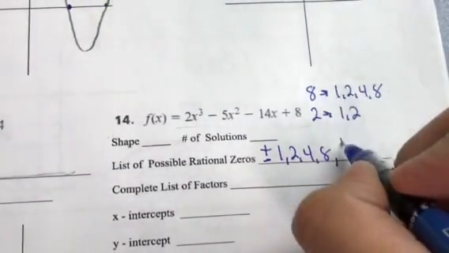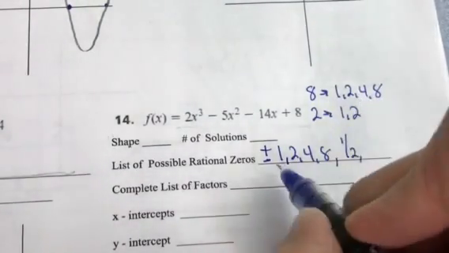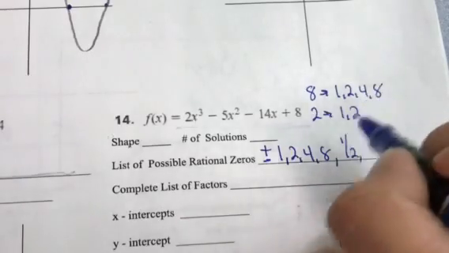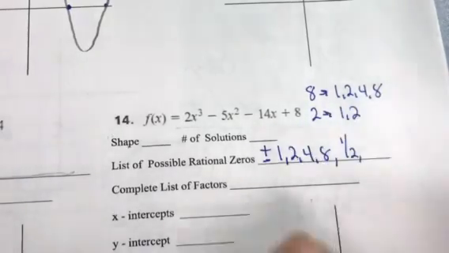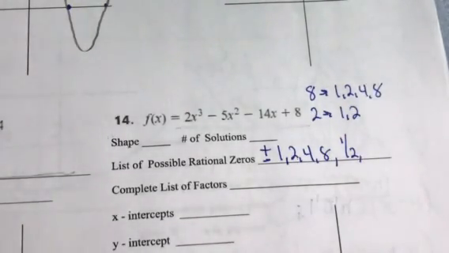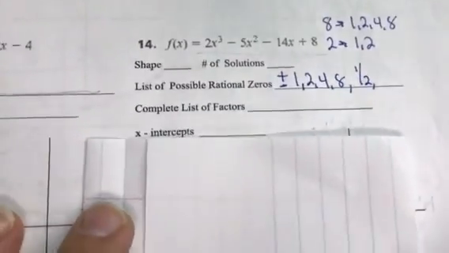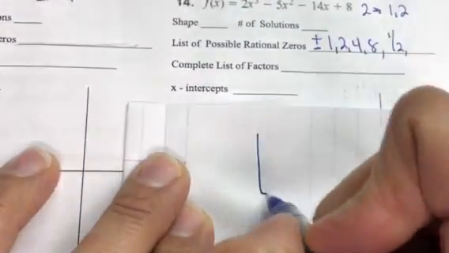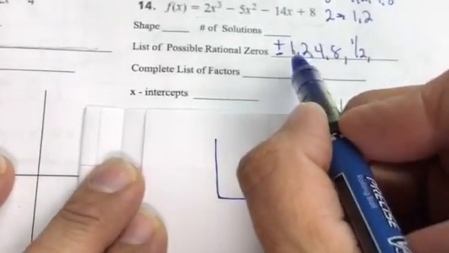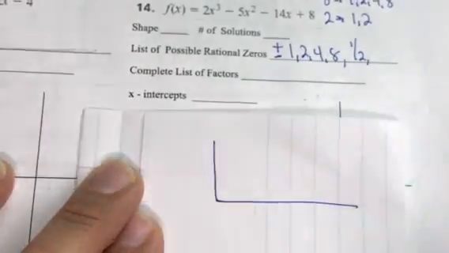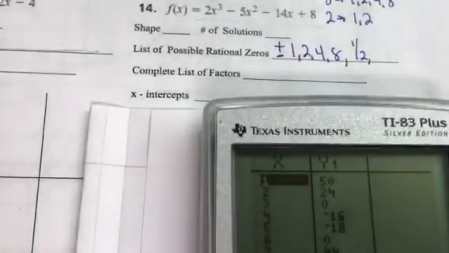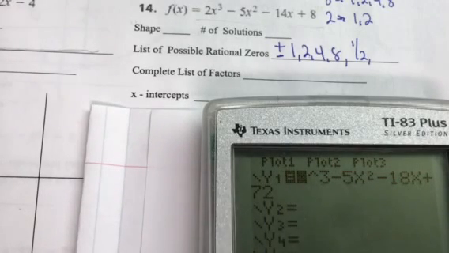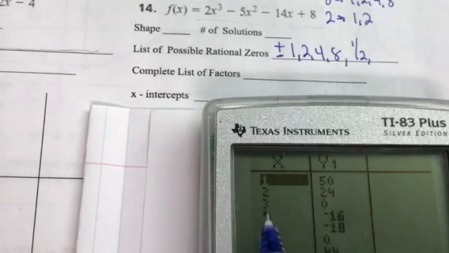So 1 over 2 is a half. 2 over 2 is 1. 4 over 2 is 2. And 8 over 2 is 4. So I only had to add one more. And if it's not factorable, then you need to go to your paper, make your box, and check, does 1 work, does 2 work, does 4 work, does 8 work, and you can test them all, or you can go to your graphing calculator, type it in, go to your table, and find your x-intercepts and go through it a little faster. Okay? That's it.